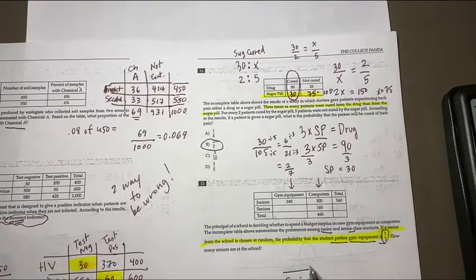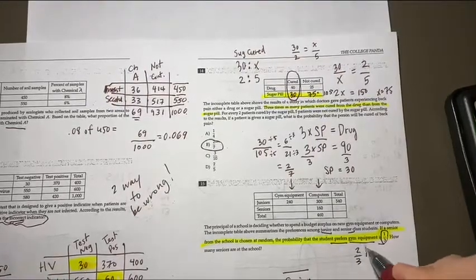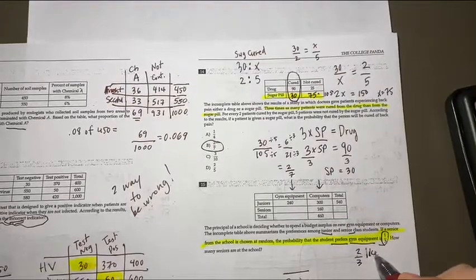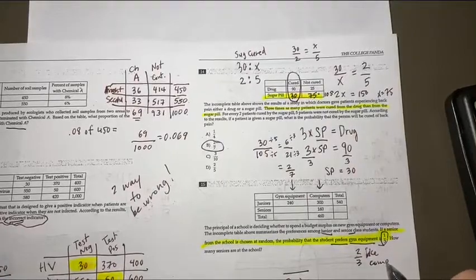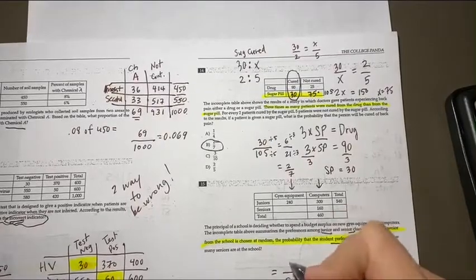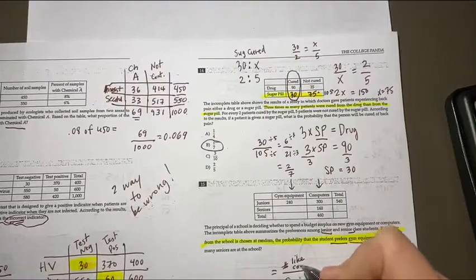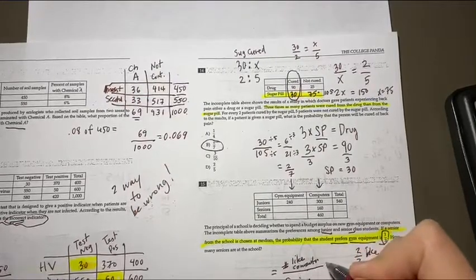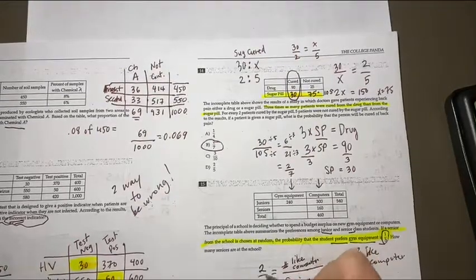And we don't know the probability that they like gym equipment, but using this complement rule, we know two-thirds of the seniors must like computers because we only gave them two choices, computers or gym equipment. So 2/3 of the seniors liked computers. So you know that the number of seniors that liked computers over the total number of seniors is equal to the fraction 2/3.